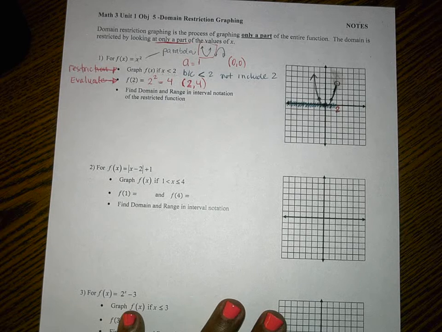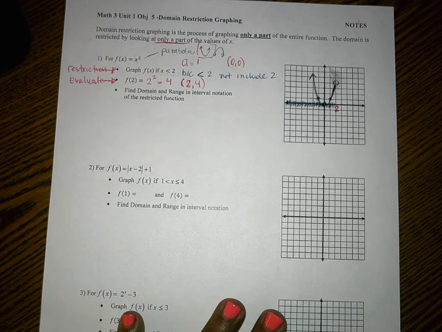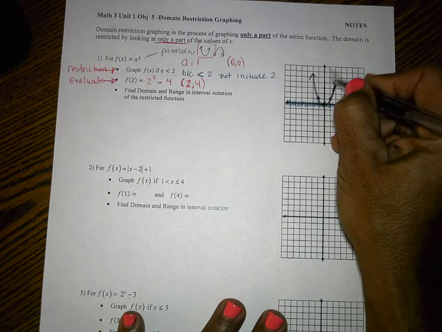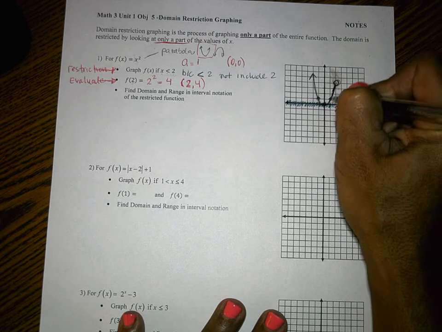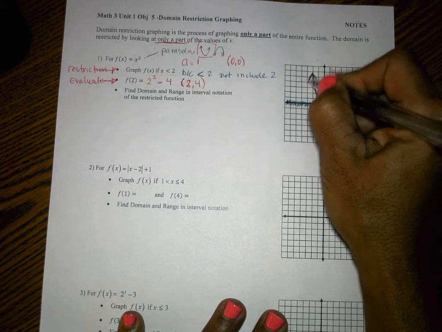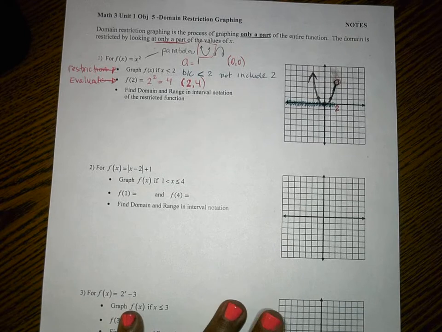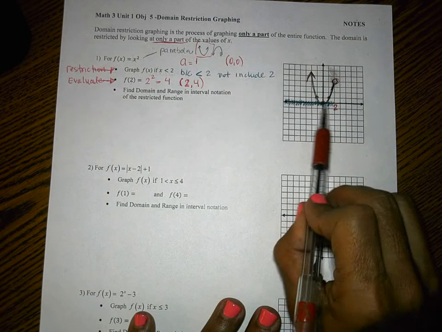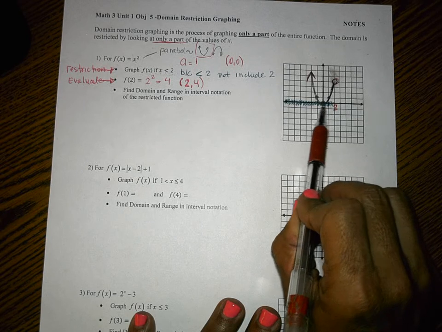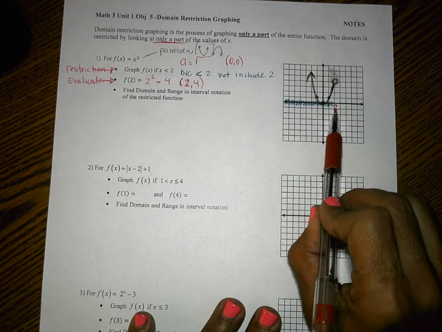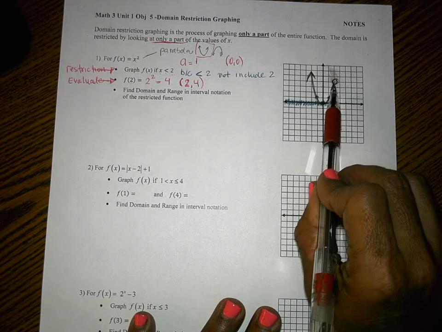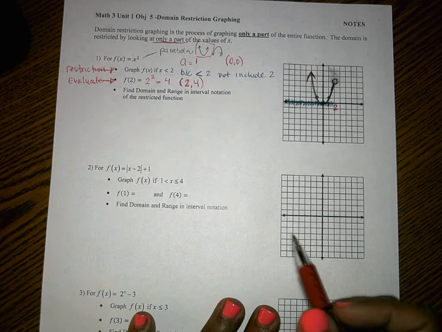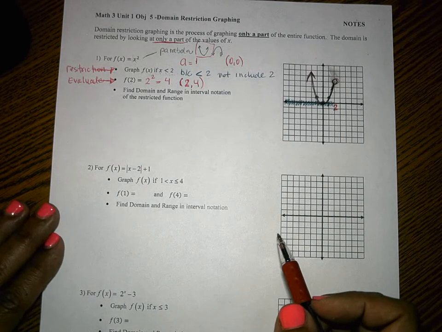So that's how I show that my graph goes all the way to (2, 4), but I put an open circle, but on the left I'm okay to go up forever, okay? So that's what my graph's supposed to look like. I restricted my domain. I used all the x values that are less than 2. At (2, 4), I'm not including it, so we keep it an open circle, okay? So that's how you graph a part of the function.